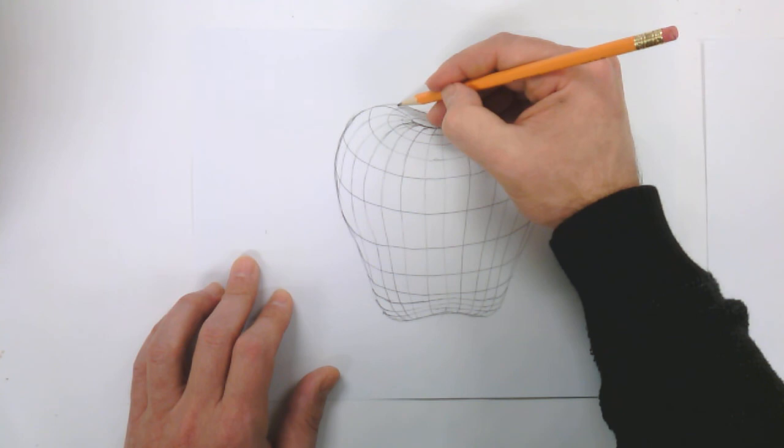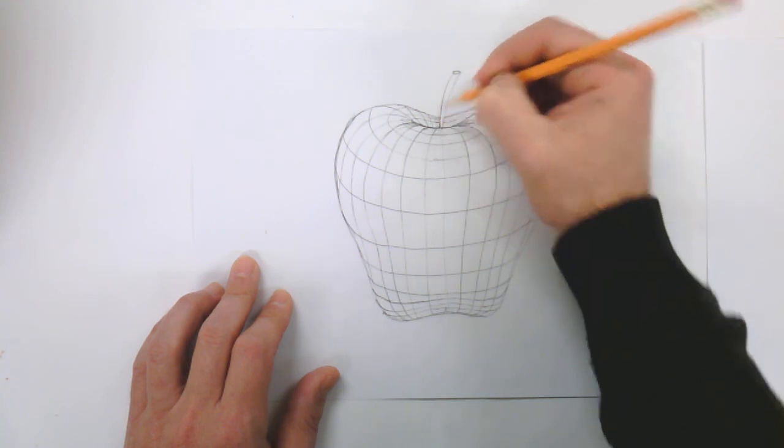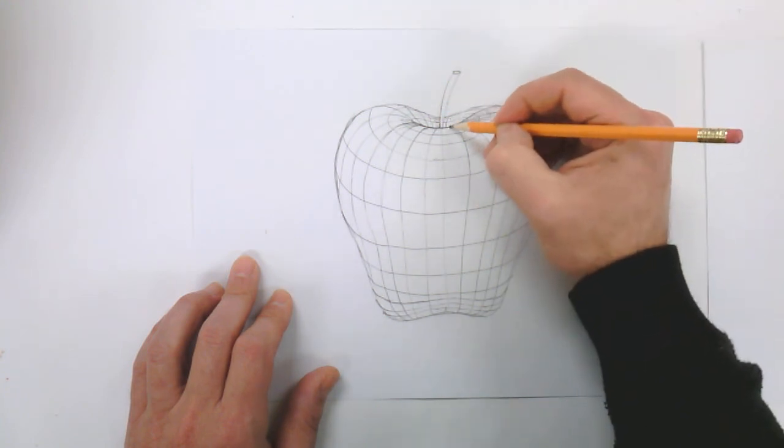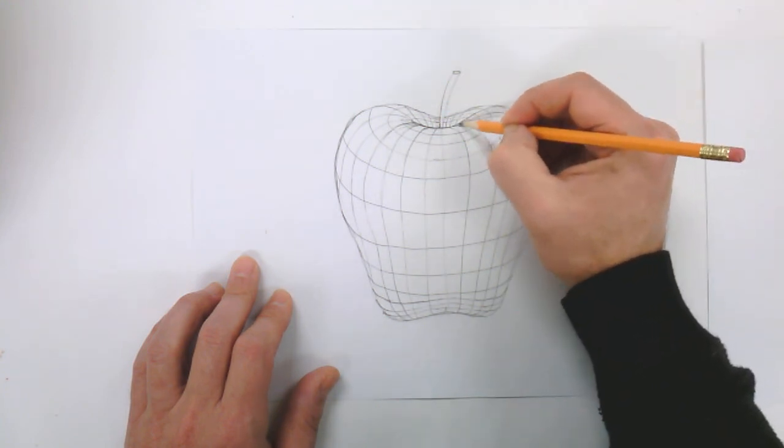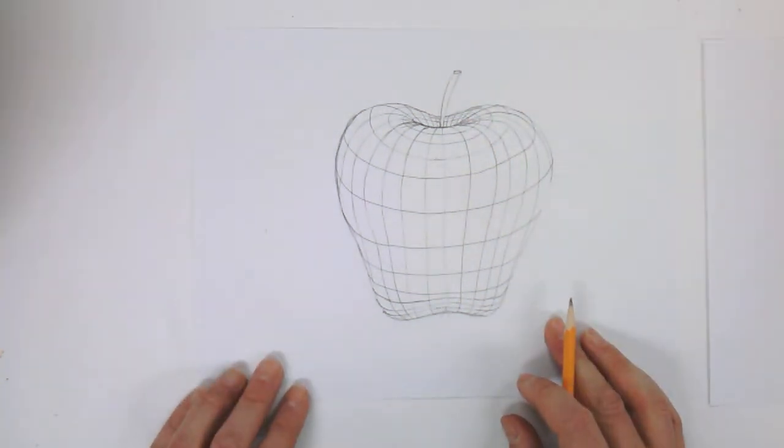And I'll put a few more at the top. And there's my cross contour apple.